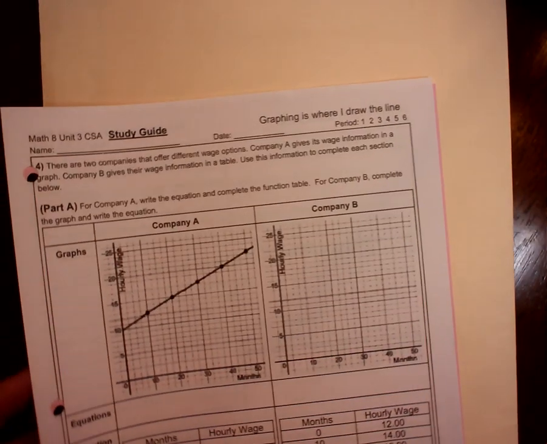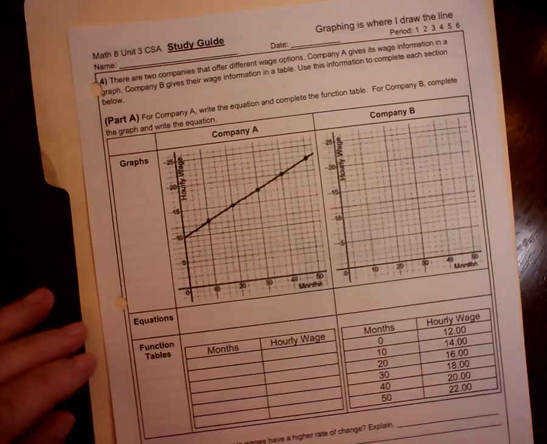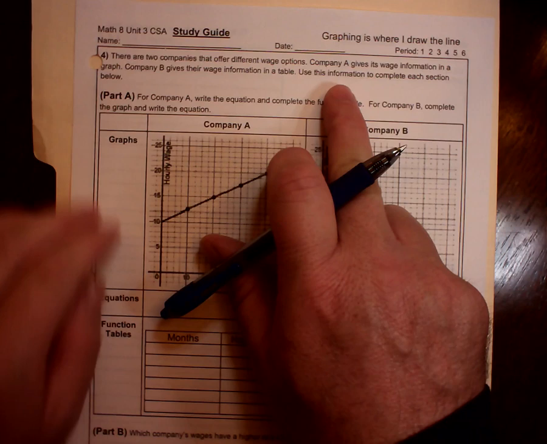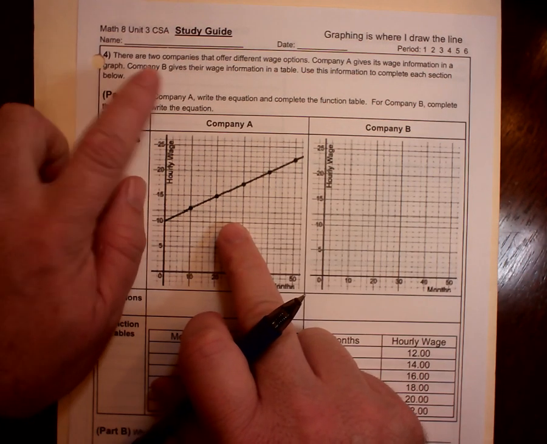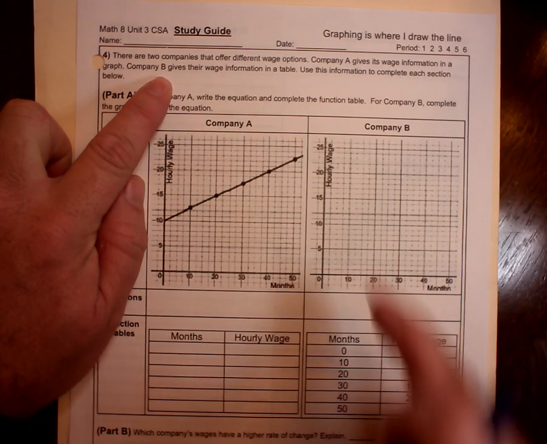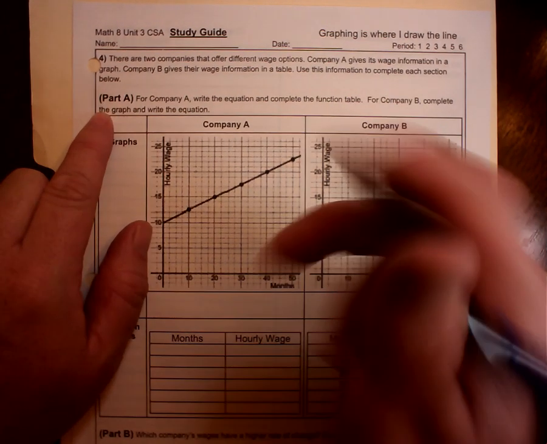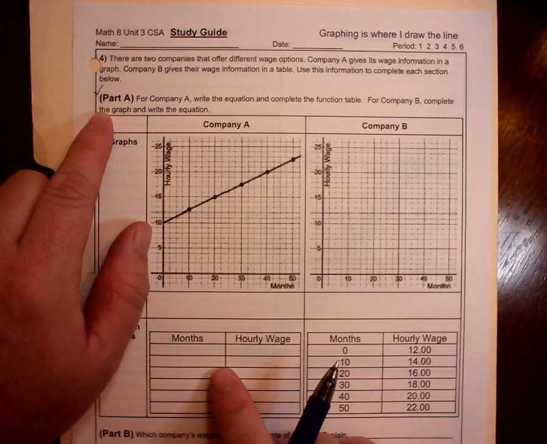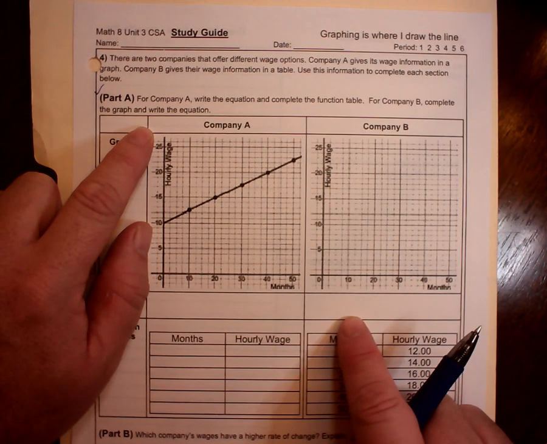Problem number 4. There are 2 companies that offer different wage options. Company A gives its wage information in the graph. Company B gives their wage information as a table. Use this information to complete the sections below. For part A, write the equation and complete the function table. For company B, complete the graph and write the function. Write the equation.